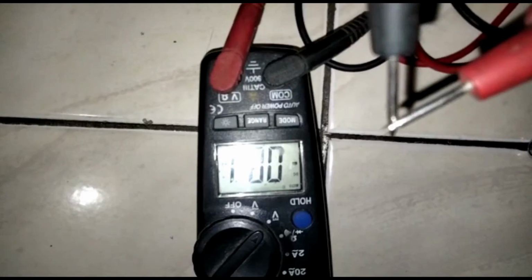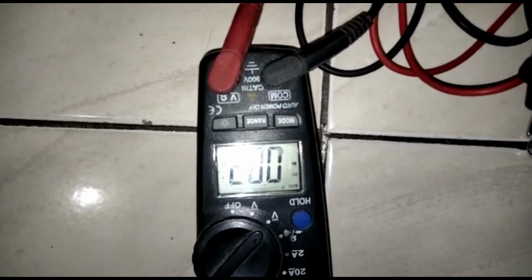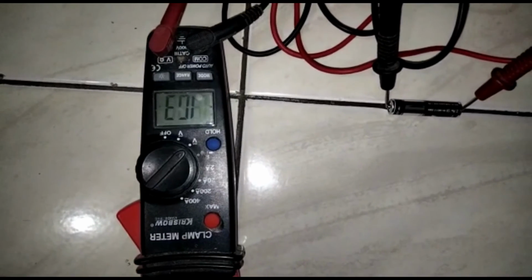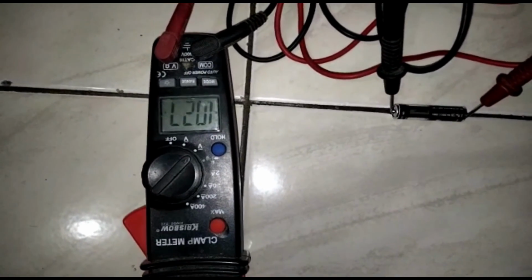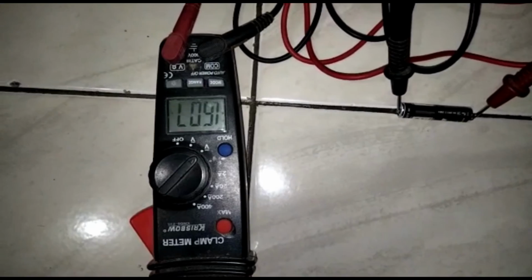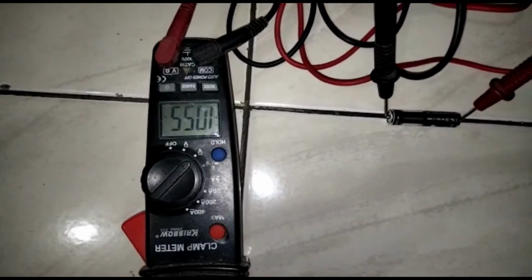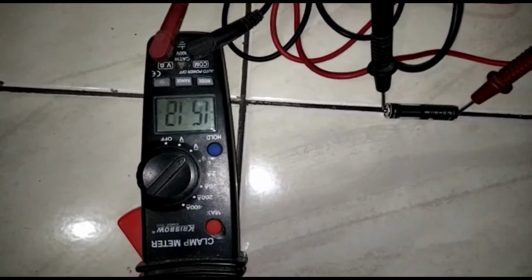You should prepare the electronic device that you want to measure, and then you should put the probes into the positive and negative terminals. And now we can know the current of the electrical device that we want to measure.